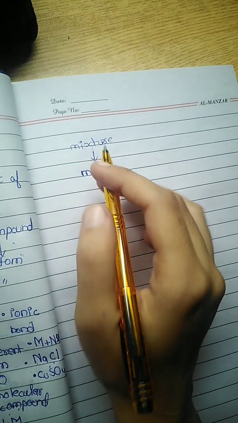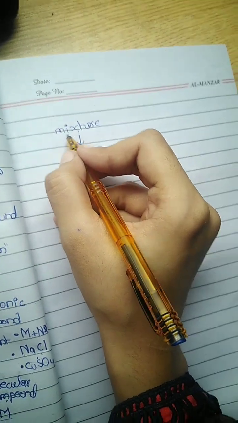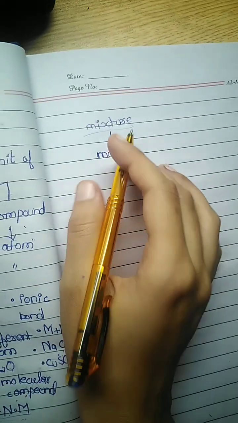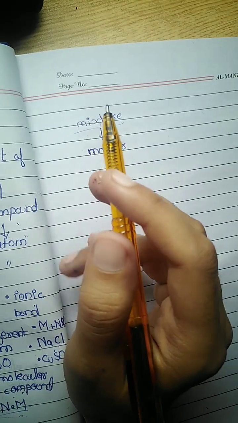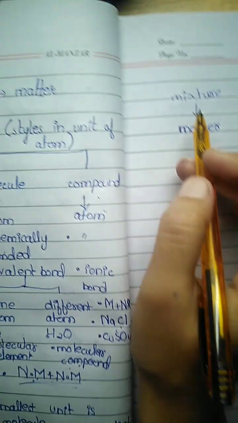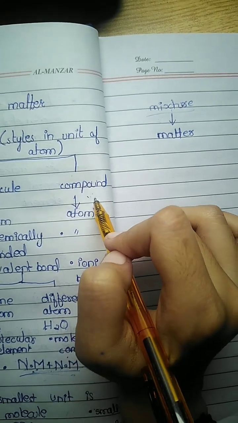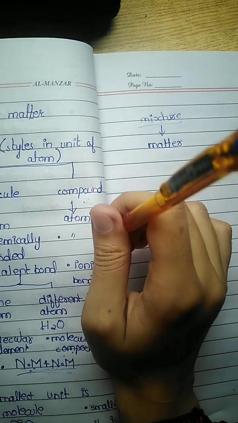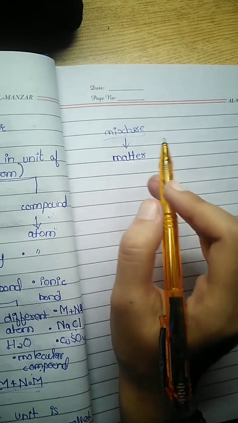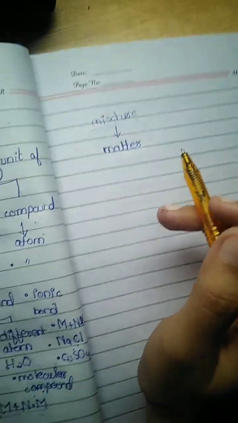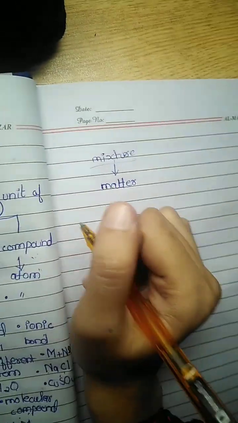Now there's a term which is widely used in chemistry, and that term is mixture. We have talked about in the 9th class, or matric class, that a compound is made of chemically bonded atoms, and a mixture is of physically bonded atoms. Further on we talk about heterogeneous and homogeneous, but that's a different topic.